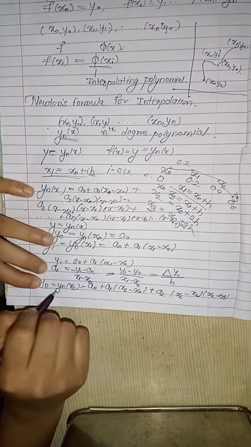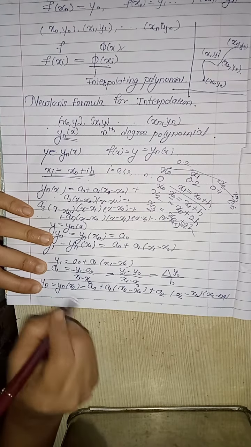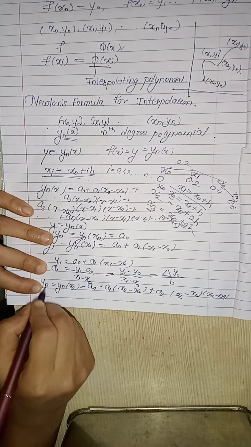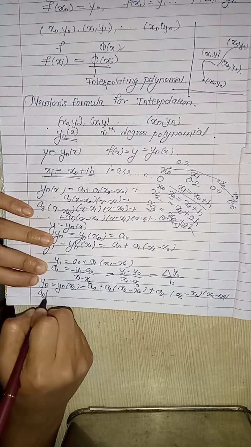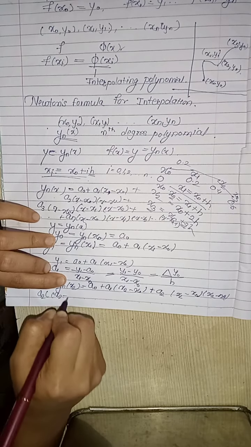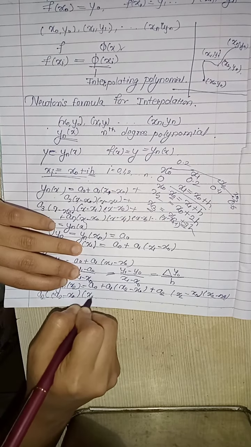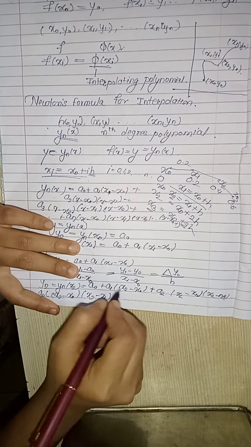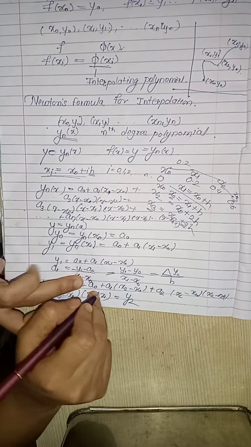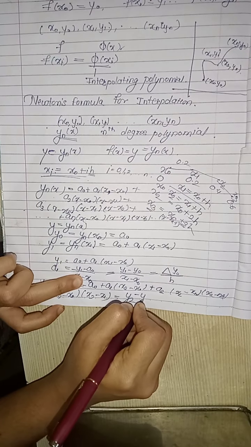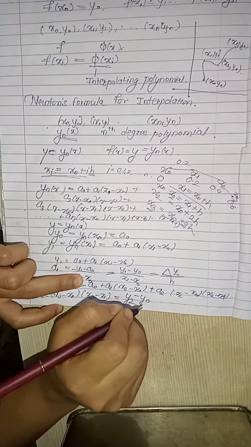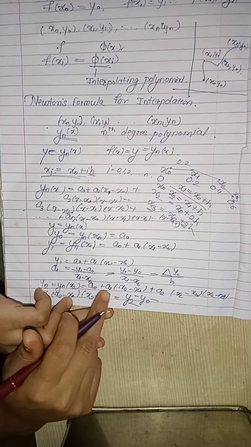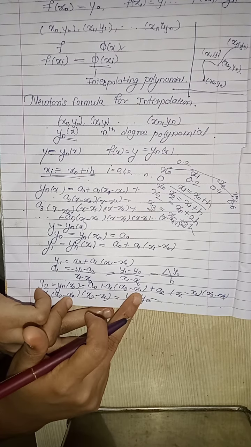So now a2 on one side, a2 into x2 minus x0 into x2 minus x1. Keeping this on one side, you will get a2 into x2 minus x0 into x2 minus x1, which will be equal to y2 as it is minus the a0 value, which is y0, minus the value of a1 times x2 minus x0.